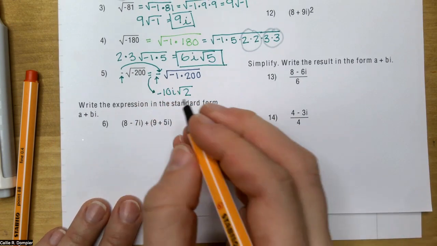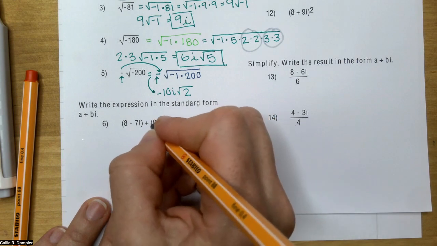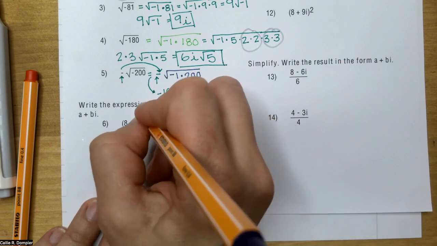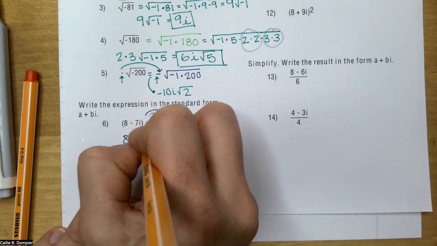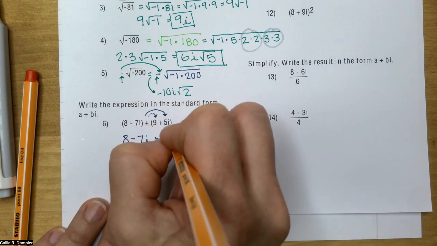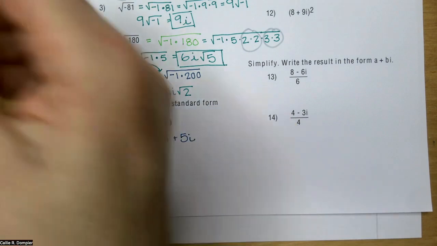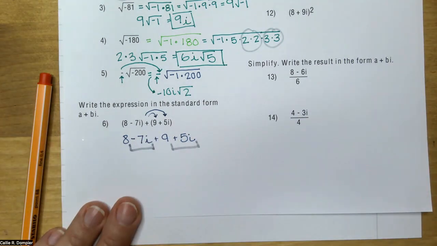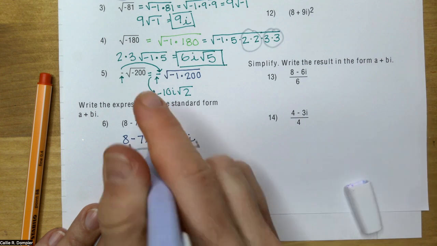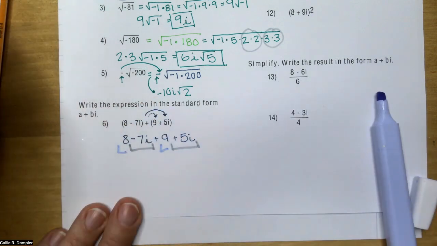So just like when we were combining like terms, you don't need the parentheses because there's nothing to distribute, right? We're just distributing a positive, so that stays positive, that stays positive. So we have 8 minus 7i plus 9 plus 5i, and then I'm going to group them into like terms. The negative 7i and the positive 5i are like terms. Those are both the imaginary part of the number. And then the positive 8 and the positive 9 are the real number part of the complex number.